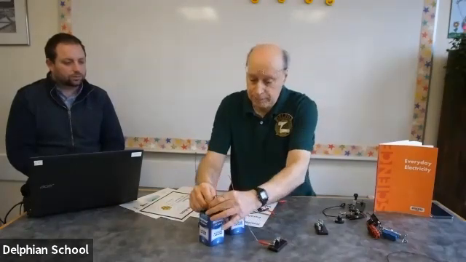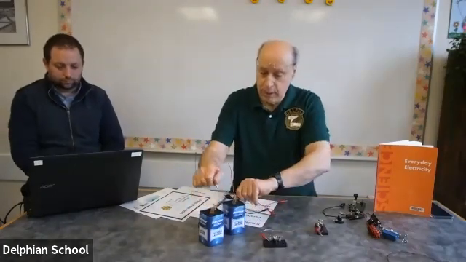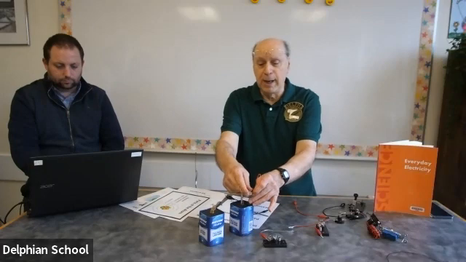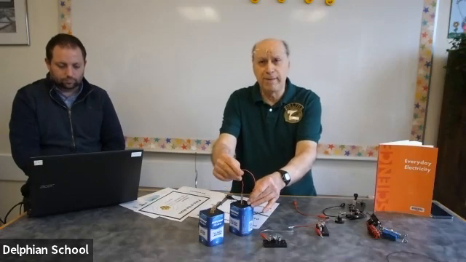If I took this wire and attached it to here, that would be a short circuit, and this wire would start to get very hot and maybe even start to burn. So short circuits can be dangerous, and they can start fires. Great question. Let's see if we have any other questions that we have time to answer.